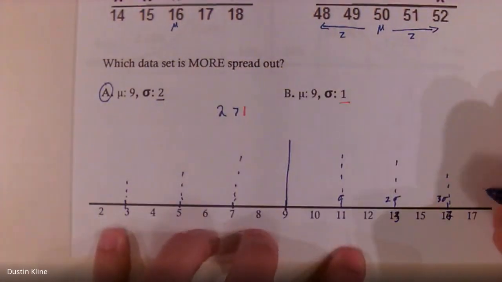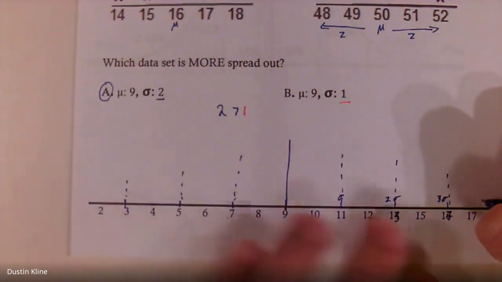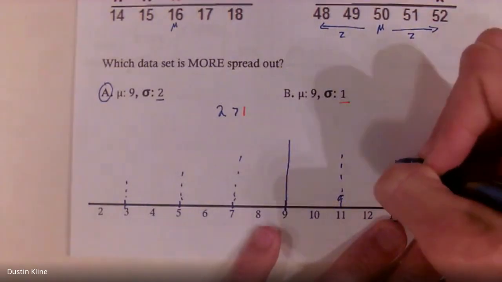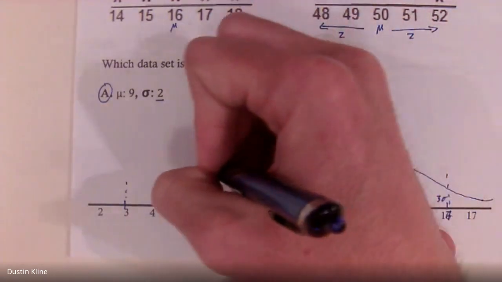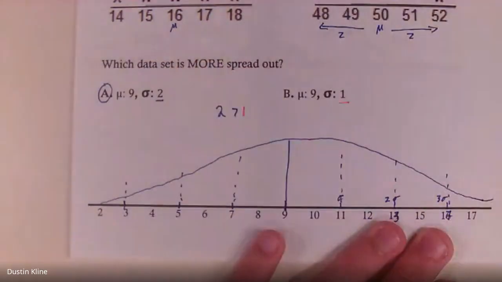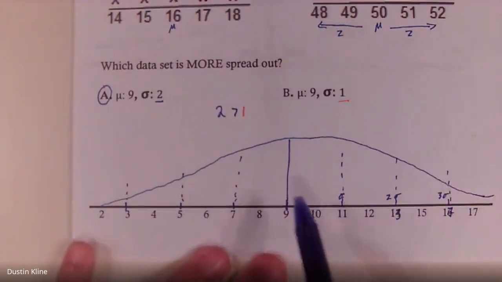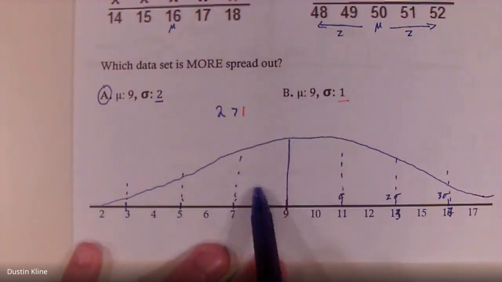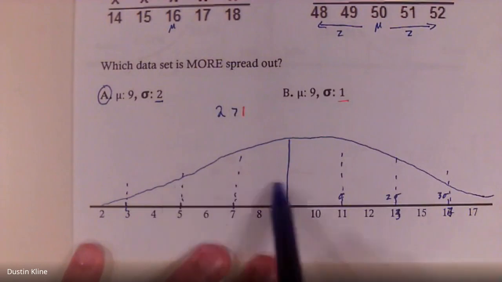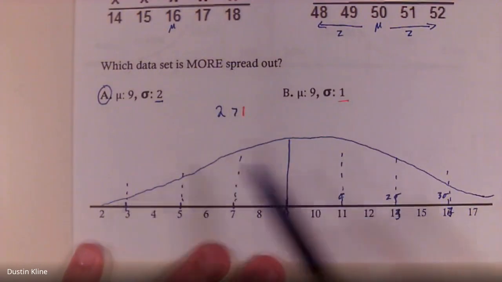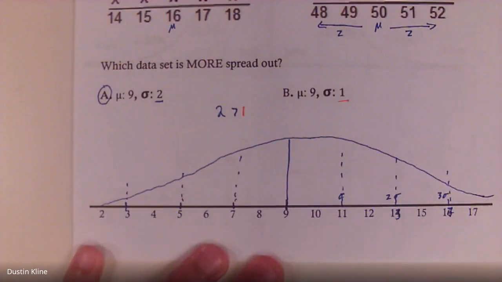We just graph a curve, and it might look something like this. Remembering the empirical rule, right? 68% would fall in this range, 95% would fall in this range, 2 standard deviations away, and then 99.7% would fall 3 standard deviations away.